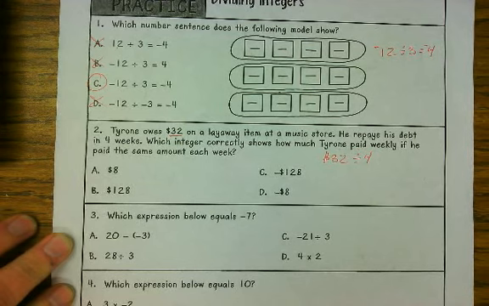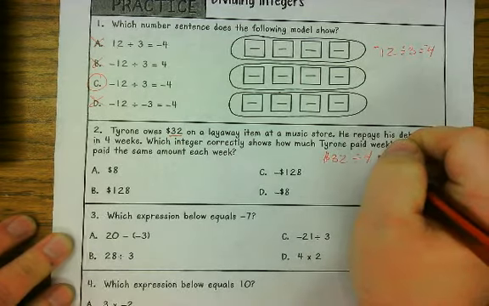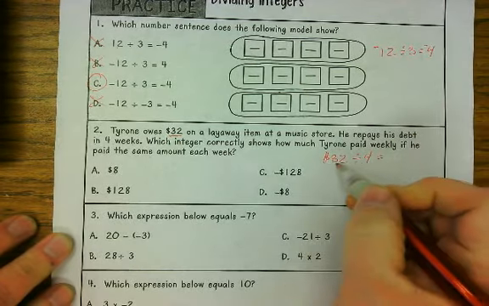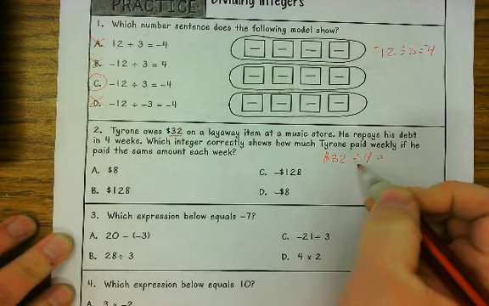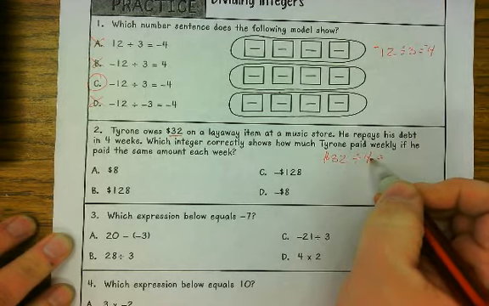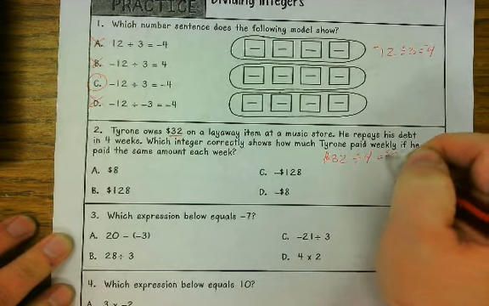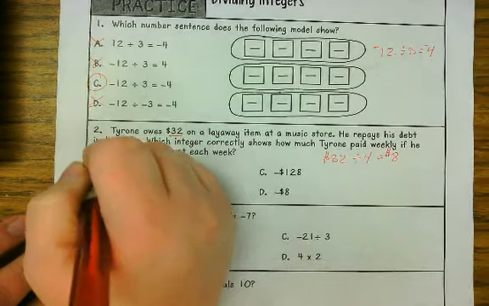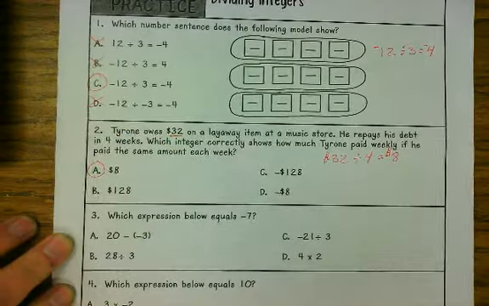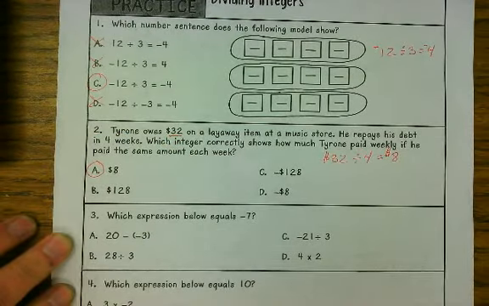Let's see. If he's paying the same amount each week, he would have to pay 32 divided by 4, and that gives us $8 each week that he paid in.